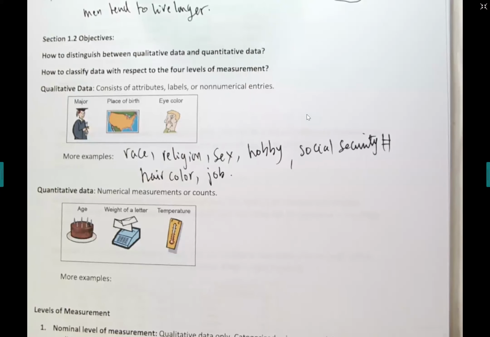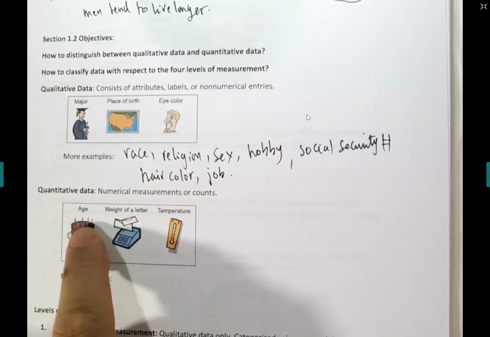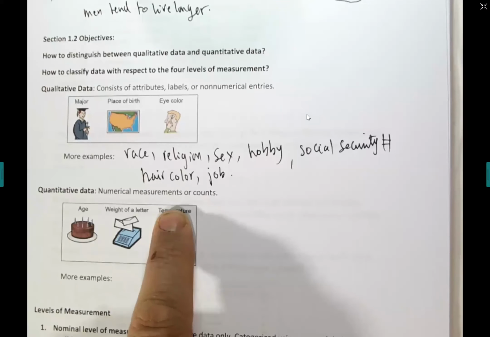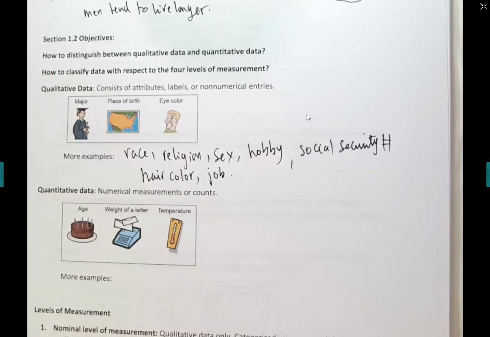Quantitative data: numerical measurements or counts. These are actual numbers, guys, that you can crunch, you can add, subtract, multiply. I put some examples there. Age, weight of a letter in pounds or in ounces, temperature in degrees. I need a few more from you guys.